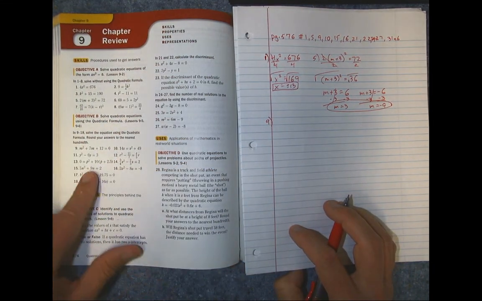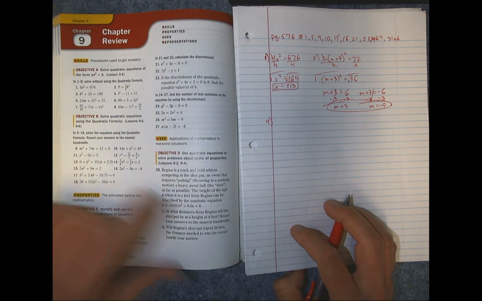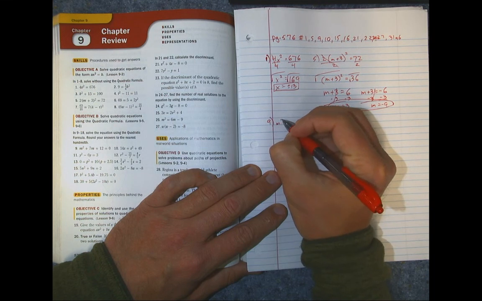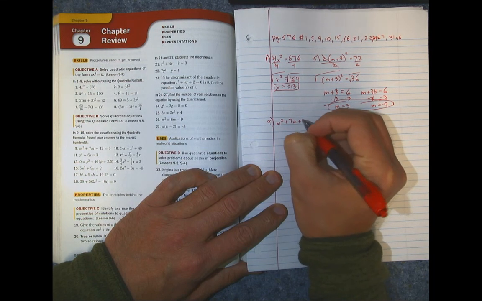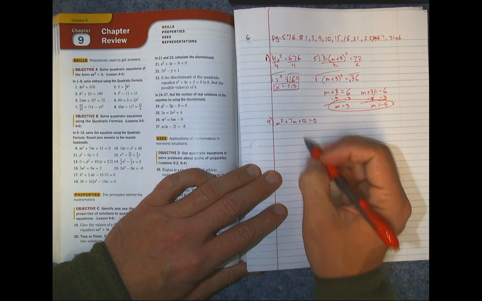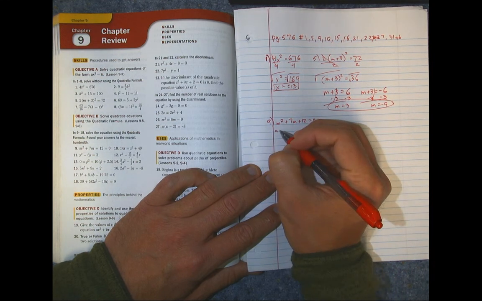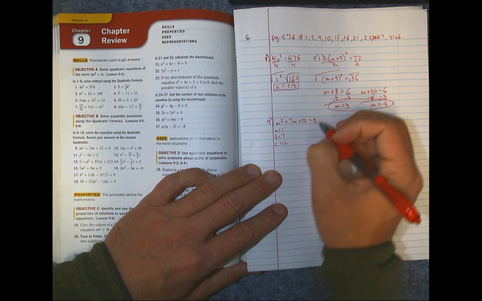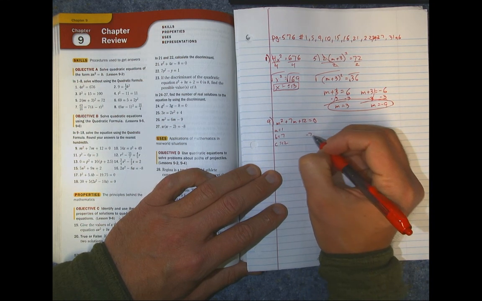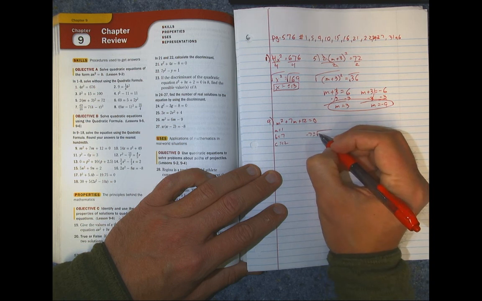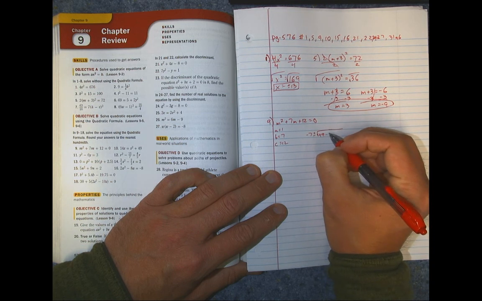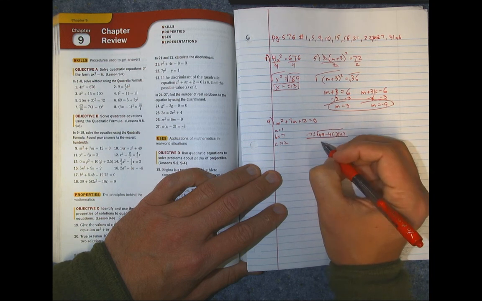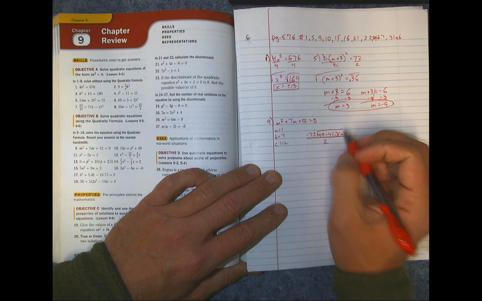Okay, number 9. Now we're solving with the quadratic formula because we have a squared and just a regular variable. So this is in standard form. A is 1, B is 7, C is 12. So plugging in, it's negative B, so negative 7 plus or minus the square root of B squared, which is 49, minus 4 times A times C, over 2 times A, which is just 2.